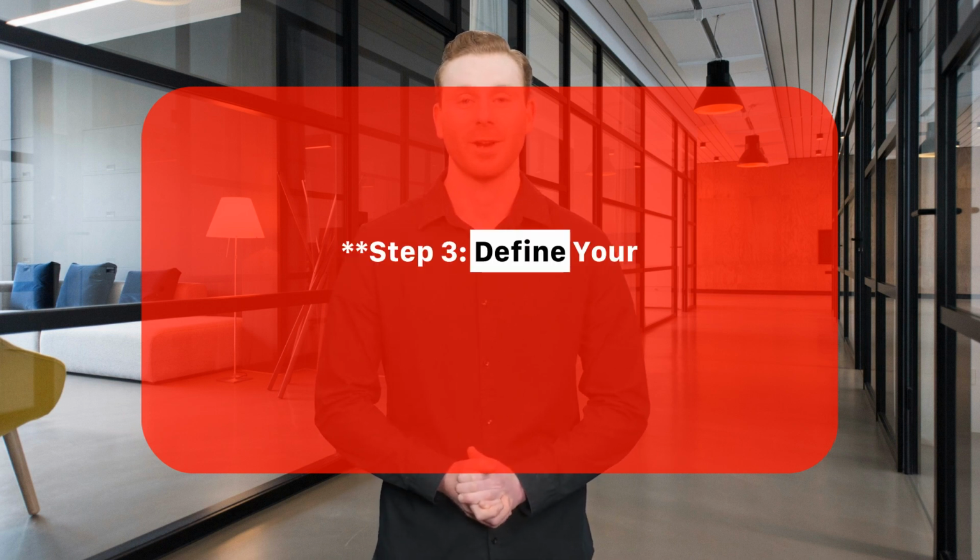Step 3. Define your services. In the dashboard, locate the section to set up your services. Here, you can define the type of video calls you'll offer, choose a specific niche or topic you are passionate about, and outline what participants can expect from your sessions.